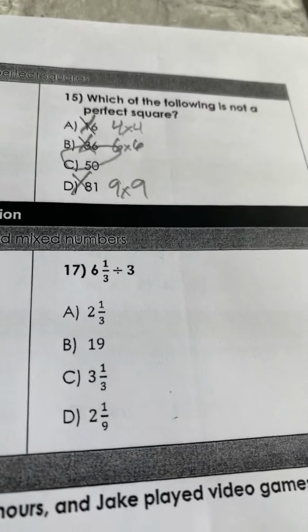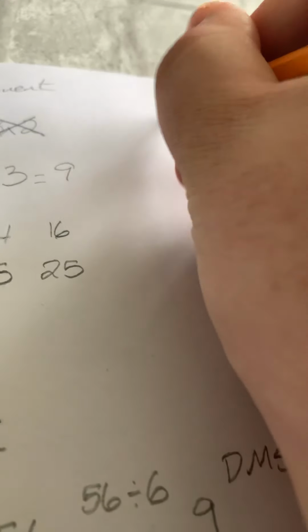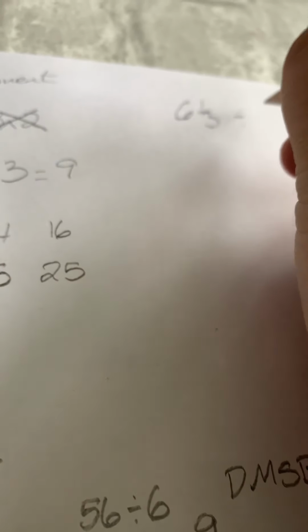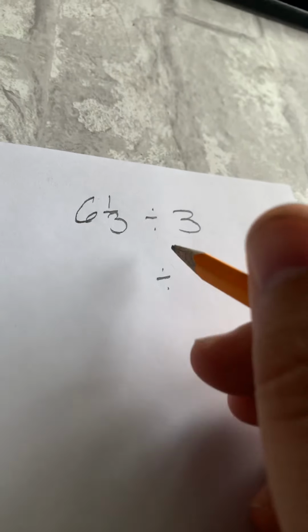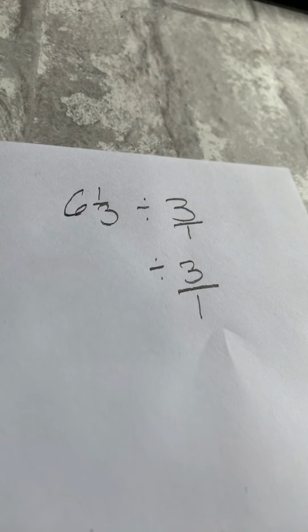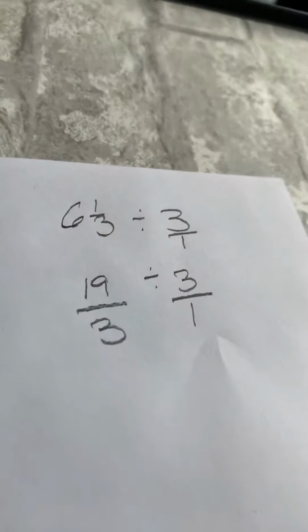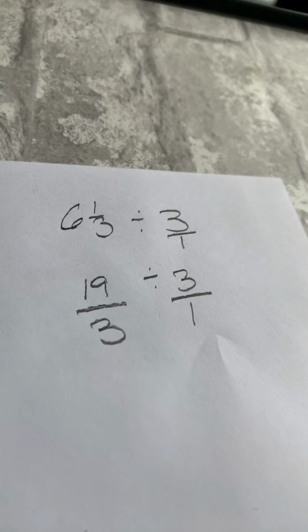All right, 17. So I'm going to divide 6 and 1/3 divided by 3. Now, I'm going to make this a fraction by putting it over 1. Okay? Now, same thing I did with multiplying, I've got to make this an improper fraction. 3 times 6 is 18. 18 plus 1 is 19. So I end up with 19 over 3.